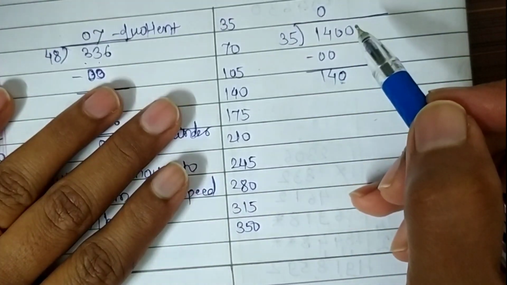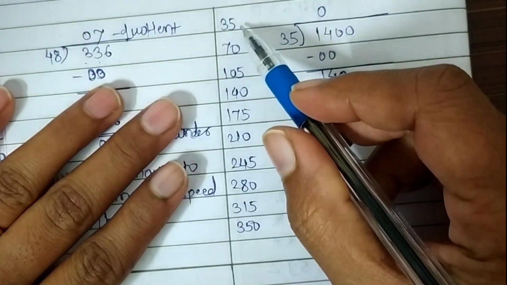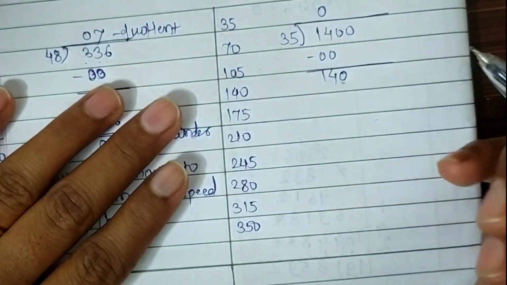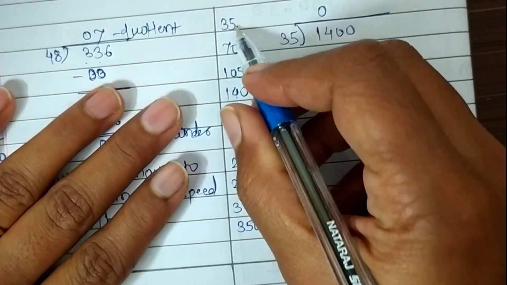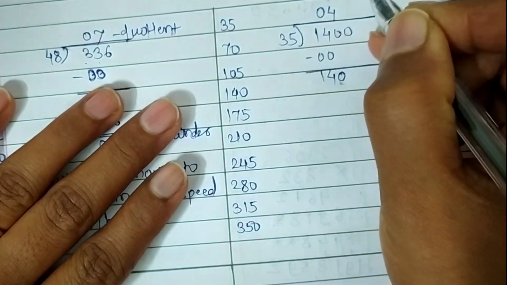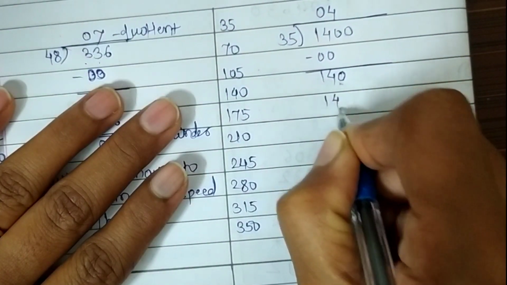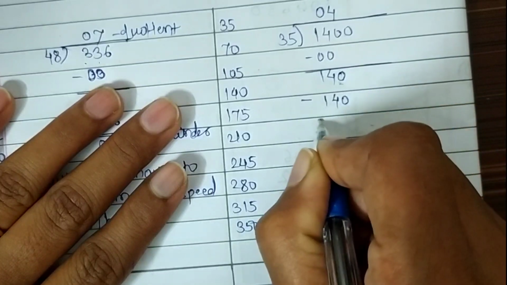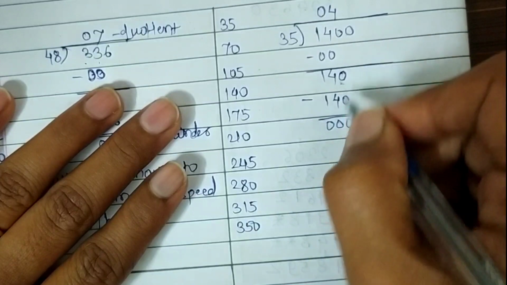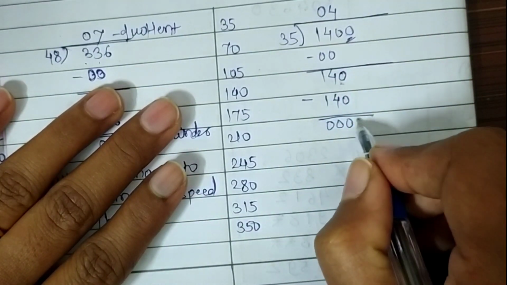So let's find out whether it is 140 in 35's table or not. Look at the table. Here we have 140. So it is on the 1, 2, 3 and 4th place. Just write here on the quotient side 4 and subtract 140 from 140. Here the number we get is 0 and on the unit place we have a 0.